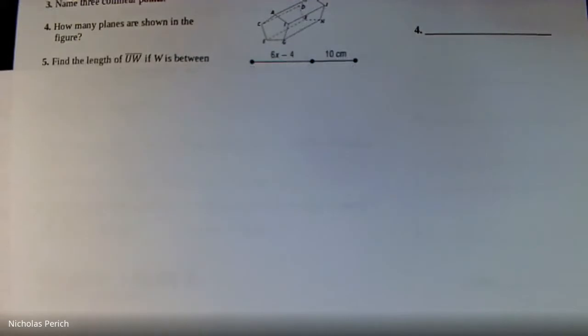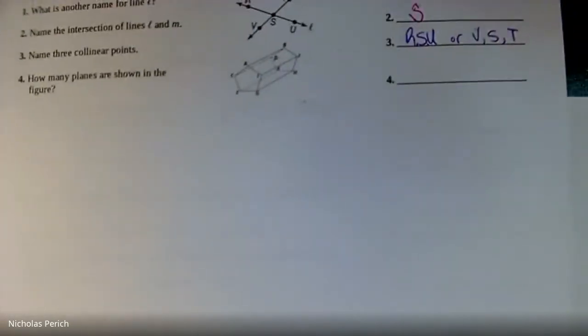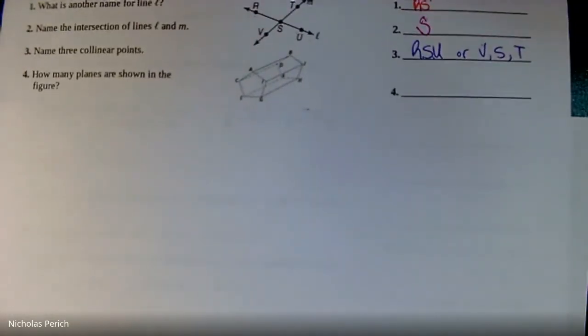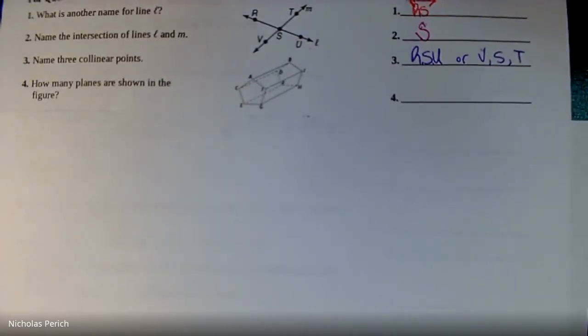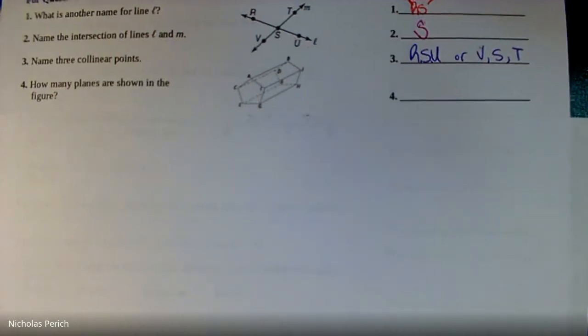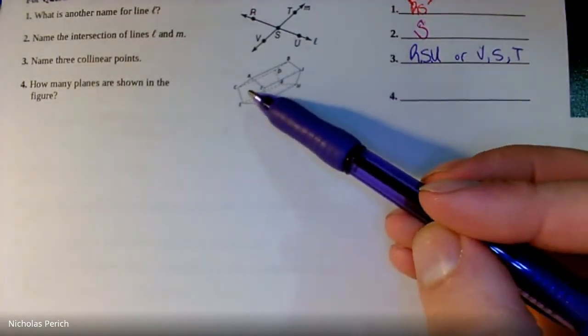Problem 4. This is a pentagonal prism. It is asking you how many planes are shown in the pentagonal prism. Any ideas? Well, let me count them. And I'm sure one of you will pop up in the chat with the correct answer.